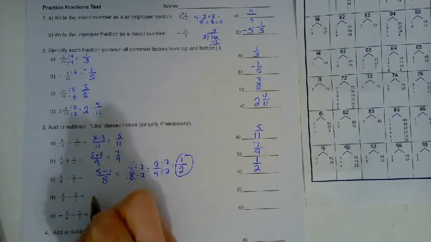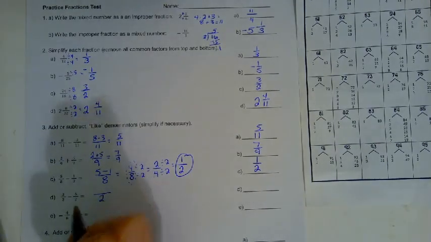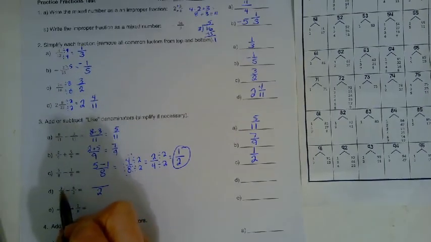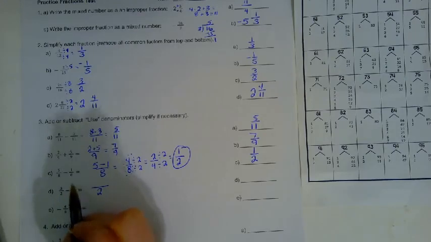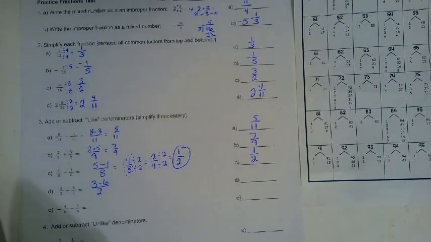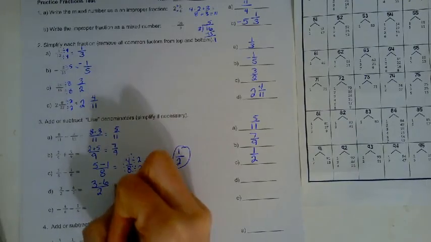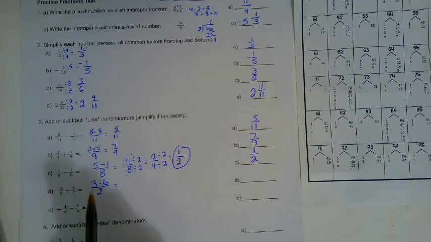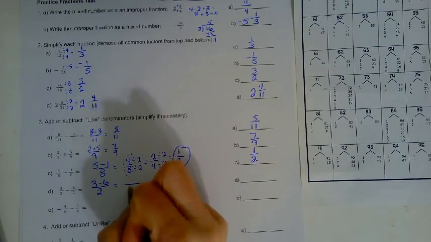Okay, here we have the 2 on the bottom. Now, again, you're going to put everything else on top. So we have the 3 and the minus and the 6. So the 3 minus 6 goes on top. Now be careful here. This is smaller than this. I have 3 things and I'm taking away 6. That is not going to be a positive number.